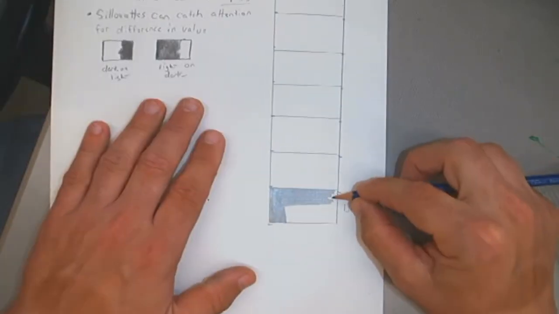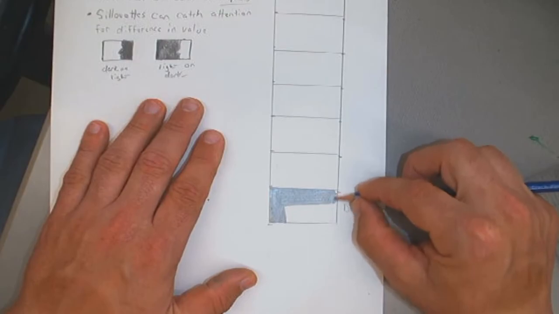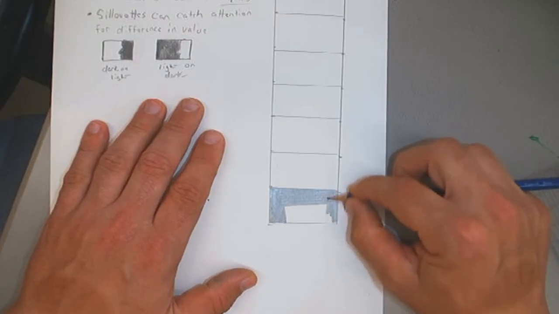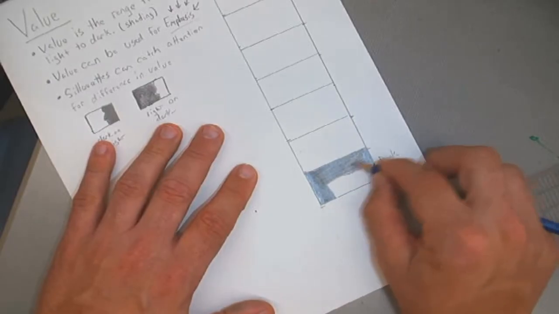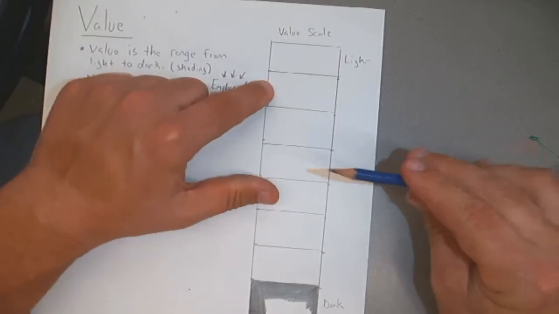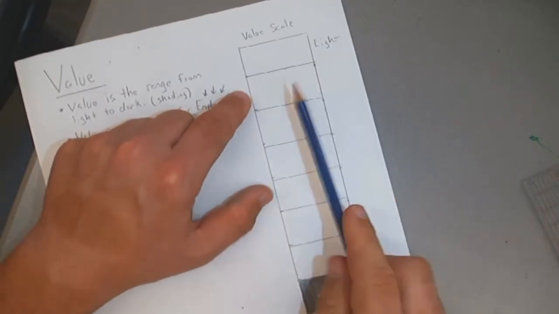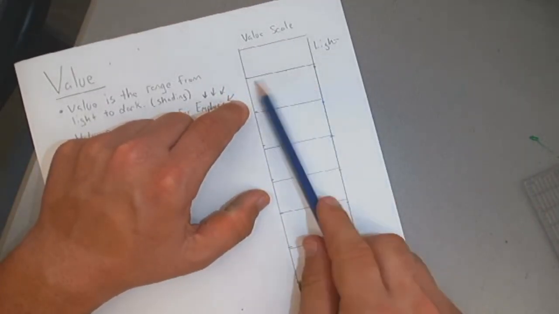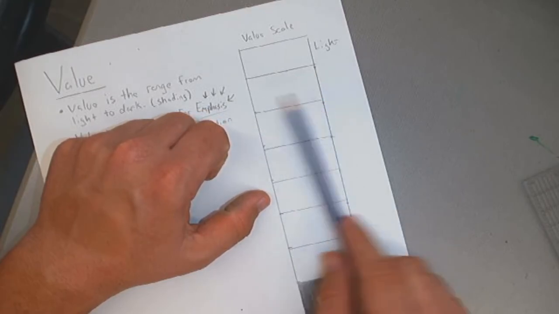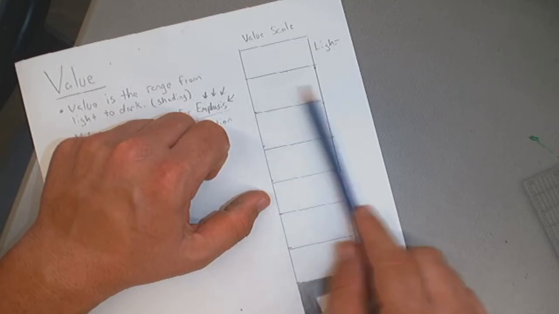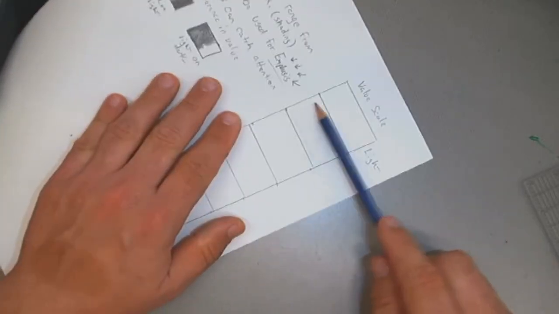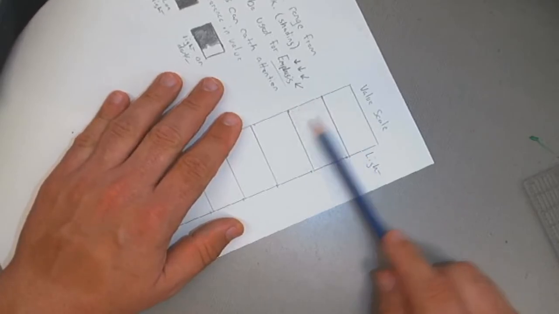Now I'm not going to fill this entire value scale in. That is something you can do on your own, but I'm going to give you a few examples here. So this is going to be pure white. This is just going to be barely shaded. Use no pressure at all on the pencil. Just kind of drag it back and forth really, really lightly, like you're barely dragging it. No pressure at all. And you might turn the paper different ways to get the edges.